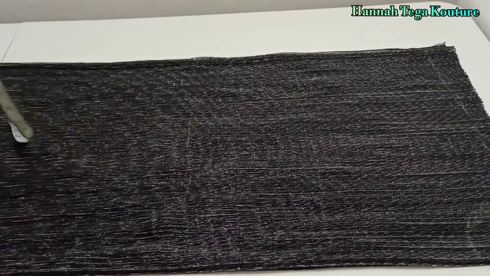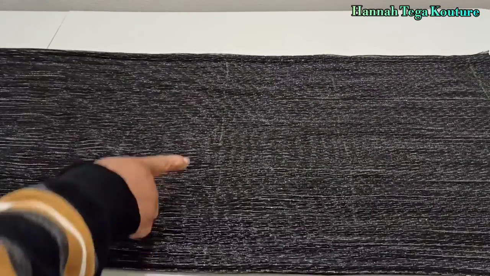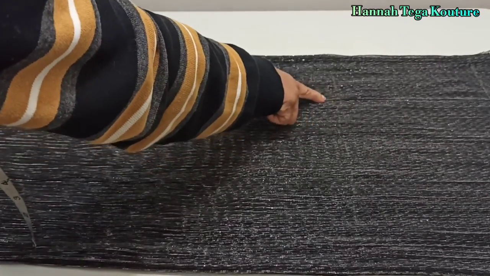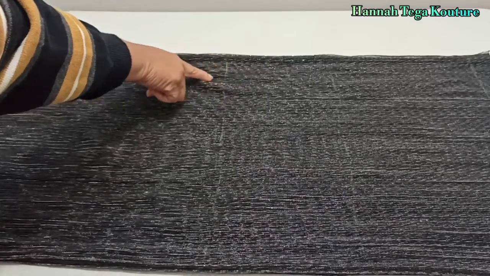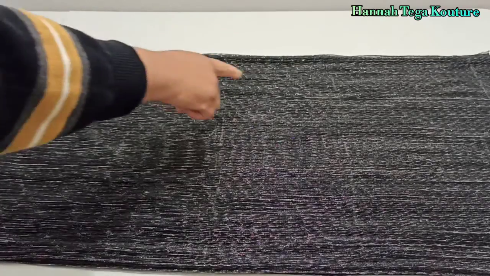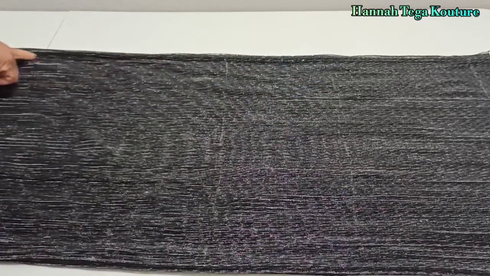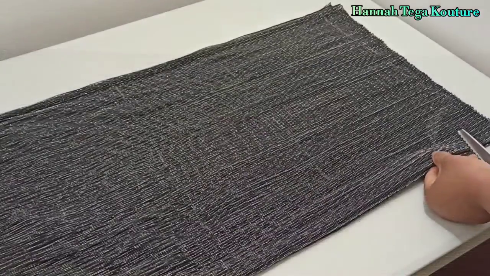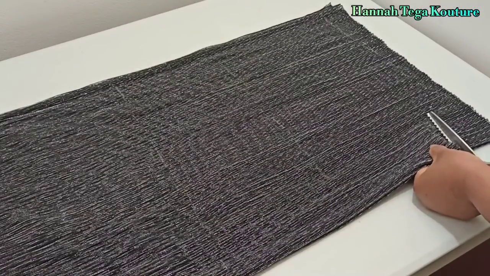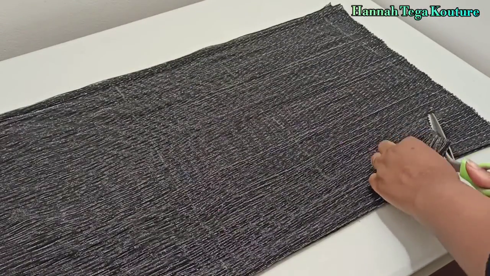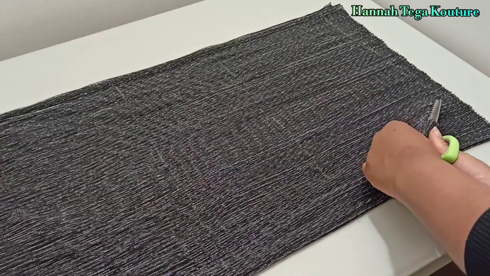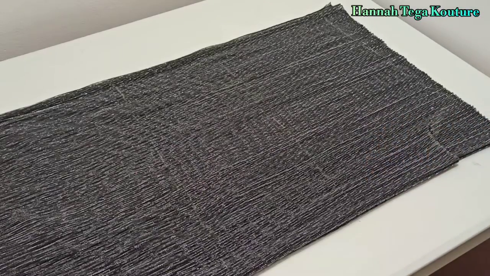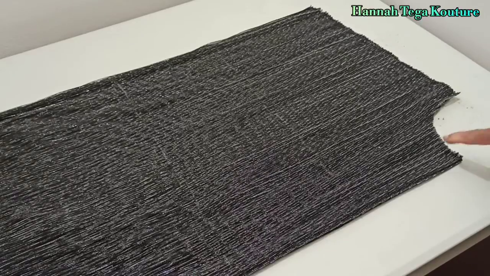I'm using a stretchy fabric, so if it's not stretchy I might add more ease allowance, but this fabric is a stretch fabric. The most important parts of this kaftan are the bust and the waist, and I'll just draw a hemline for the rest of the kaftan, kind of a bit of a slant hemline, right?